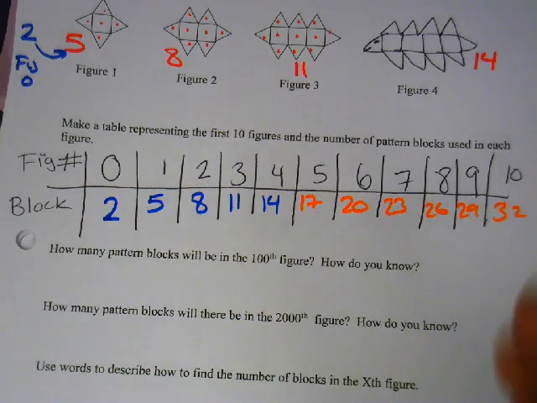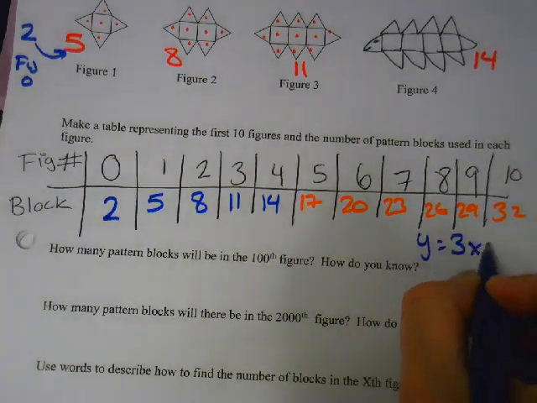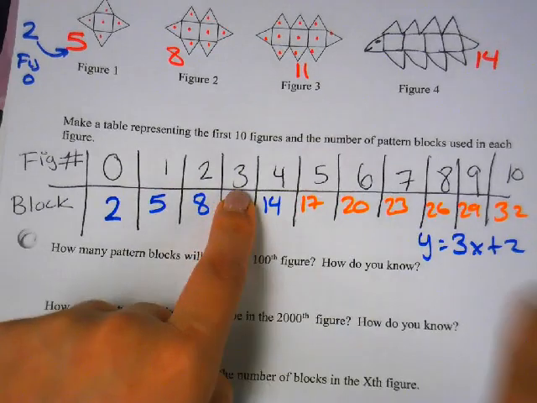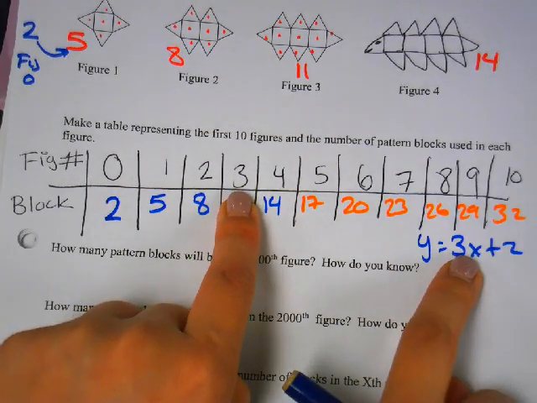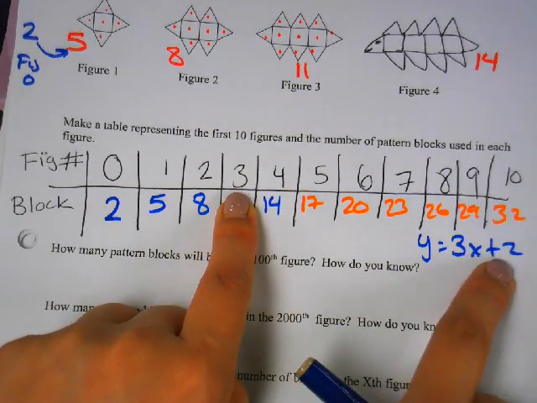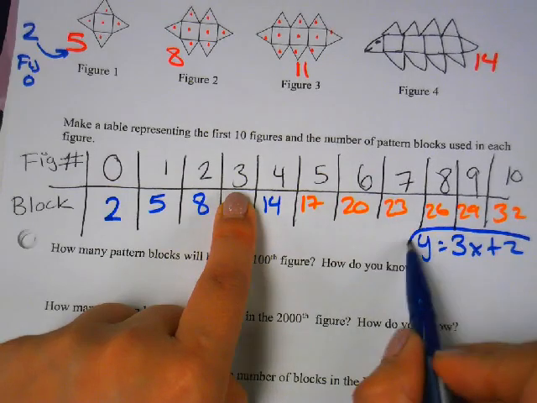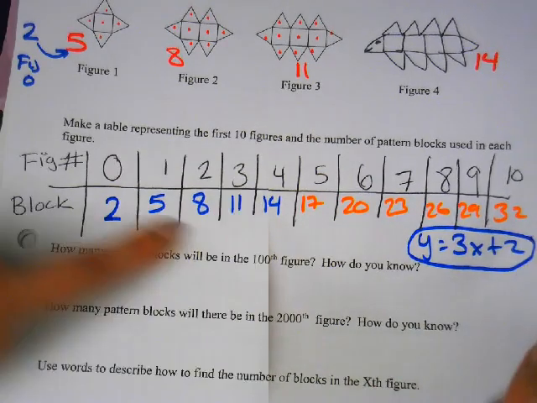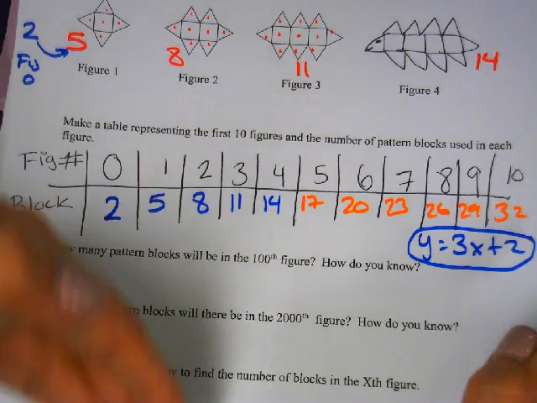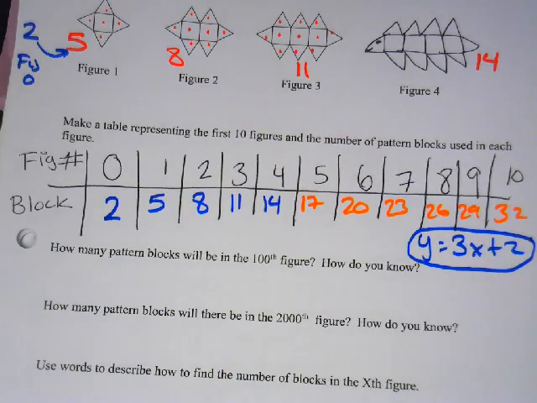Okay, how do I write that as an equation? Y equals 3x plus 2. So I'm taking this number and I'm multiplying by 3, and then I'm adding 2. If you can get this by a table, all of these questions will be super easy.